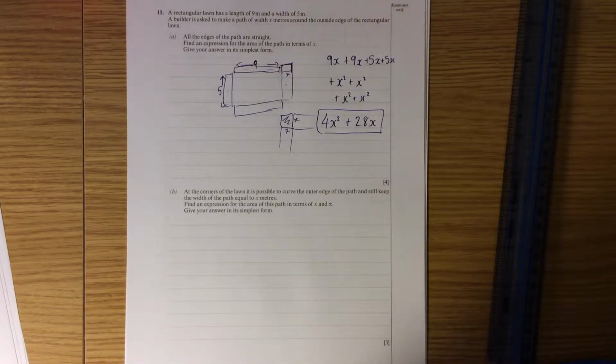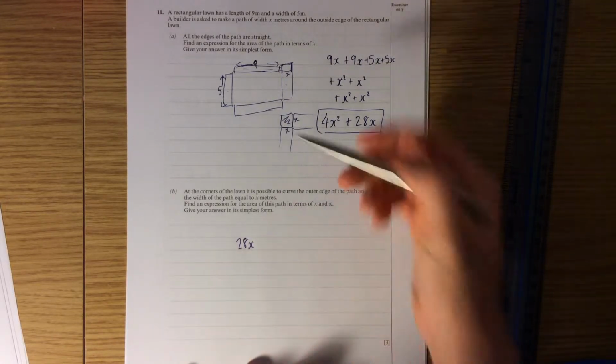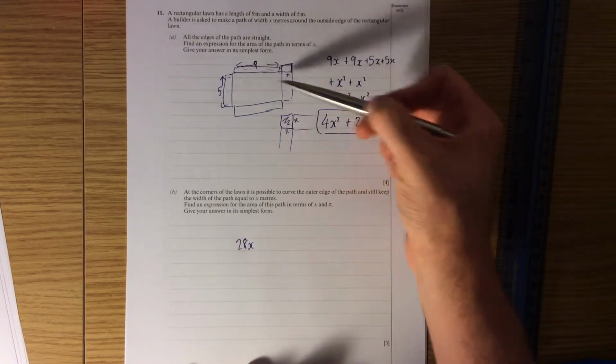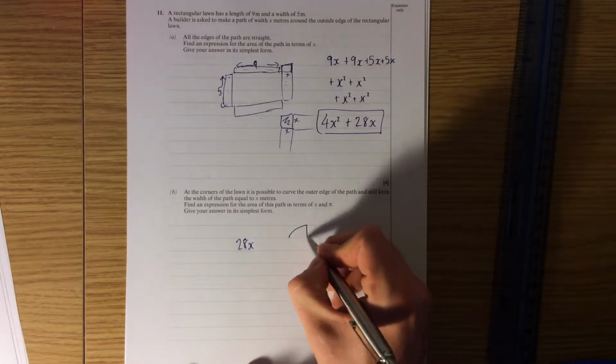At the corners it is possible to curve the outer edge of the path and still keep the width of the path. Find an expression for the area of this path in terms of x and pi. So we're still going to have the 28x initially because these 4 parts aren't going to change. What is going to change now is the corner. The corner is now going to become curved.